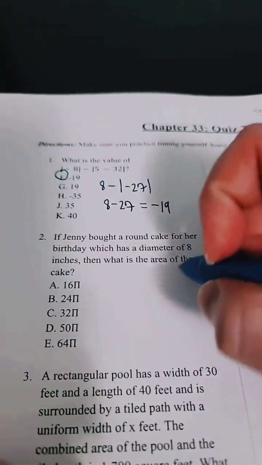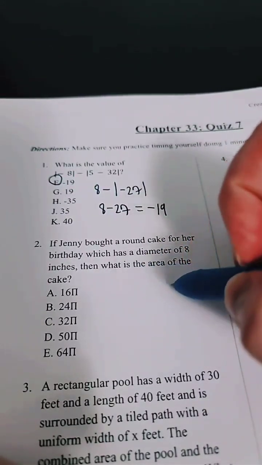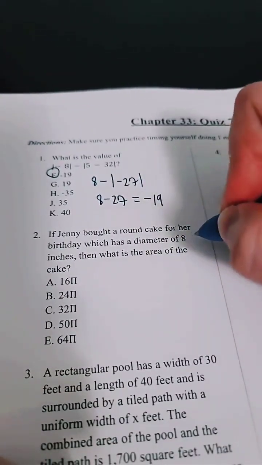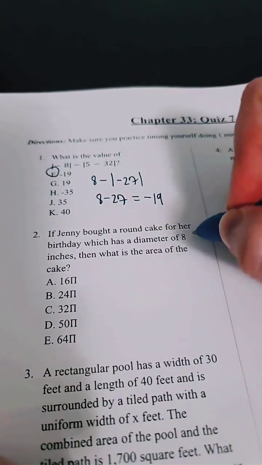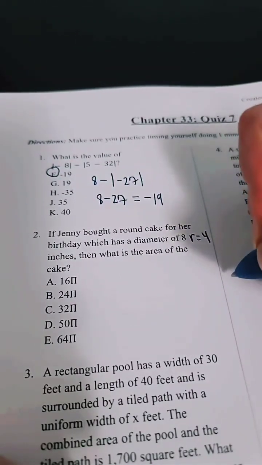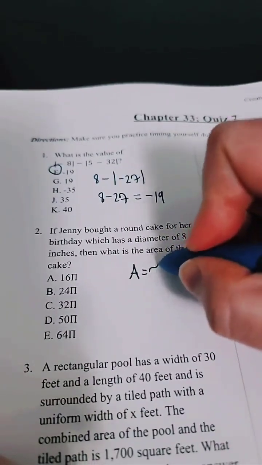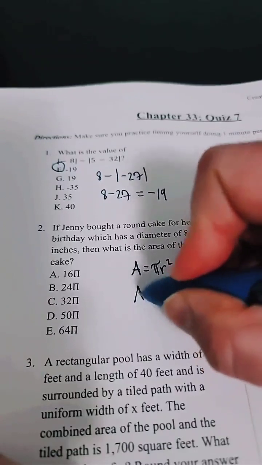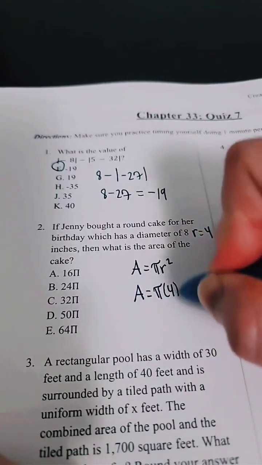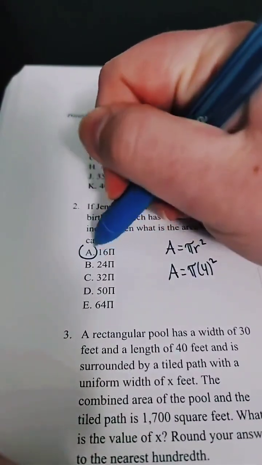Let's keep going. For number 2, it says, if Jenny bought a round cake for her birthday, which has a diameter of 8 inches, then what is the area of the cake? Remember, diameter is twice the radius, so if we want the radius, we just divide this in half. So the radius is equal to 4. The cake is a circle, so the area is equal to pi r squared. All we have to do is plug in 4 for r, so we get 16 pi, so that would be A.